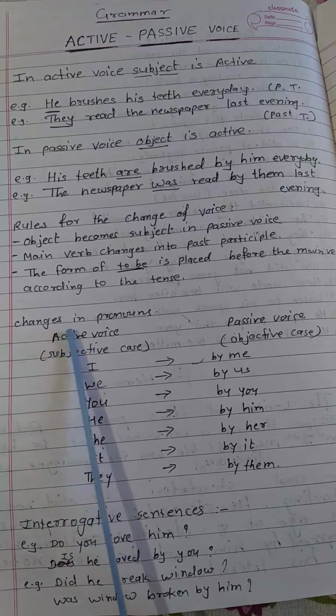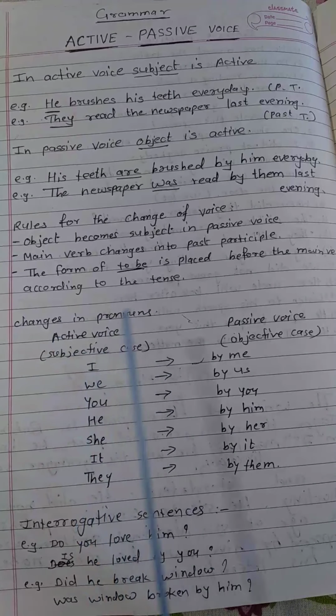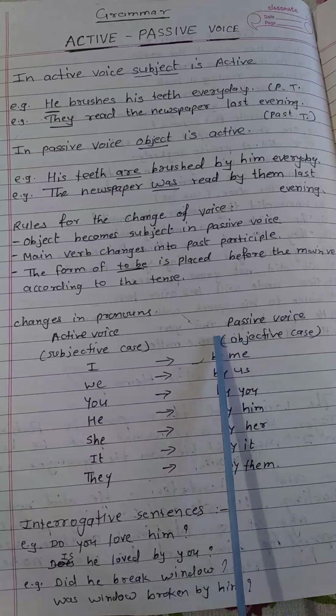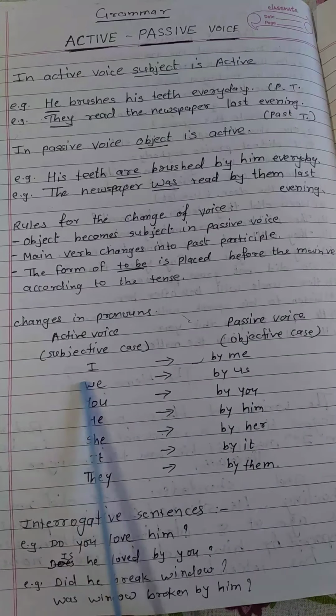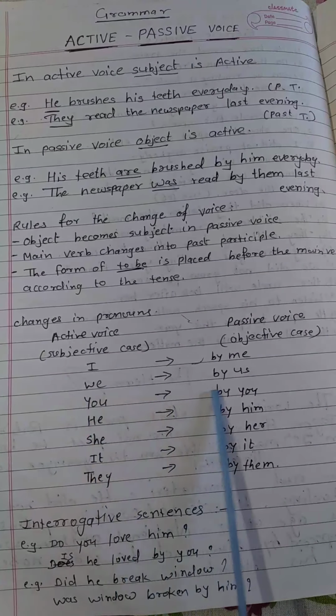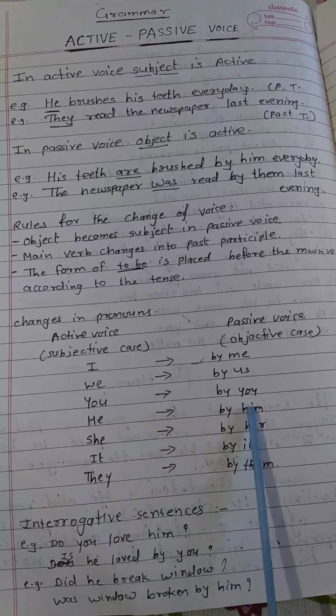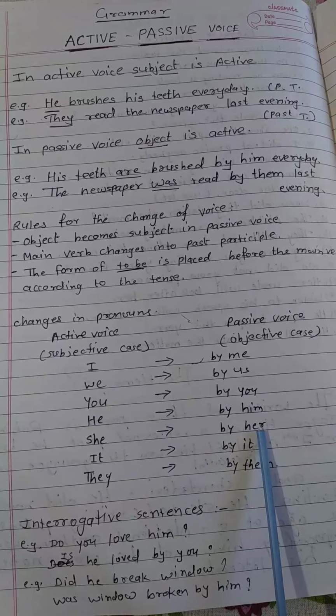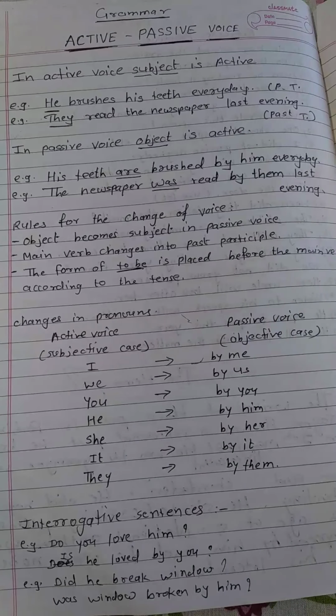Fine. Now what can be the changes in pronouns from active voice into passive voice? In active voice, it is in subjective case. In passive voice, it turns into objective case, right? So I by me, we by us, you by you, he by him, she by her. Okay. It by it, they by them. So this way, simple sentences we can change accordingly, right?